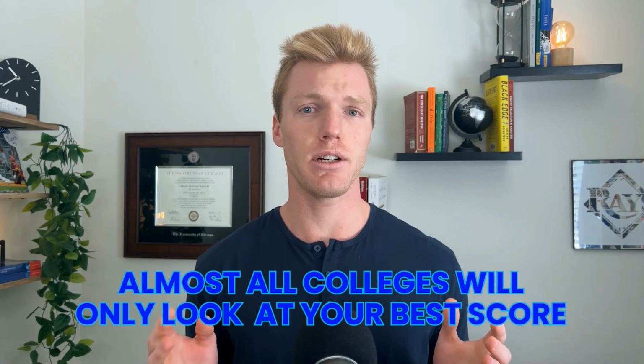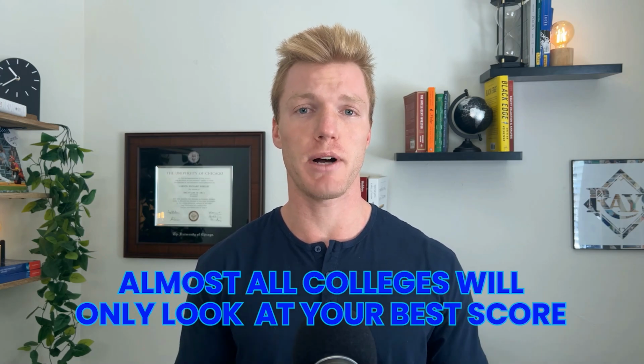In addition, one of the things that some people are afraid of is getting a low ACT score on the first time they take it, but there's really nothing to be concerned of. Almost all colleges out there will only look at the best score that you possibly get. So there's really no harm in taking the test a bit early, but there is harm in taking the test too late.